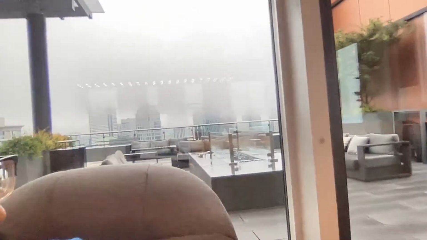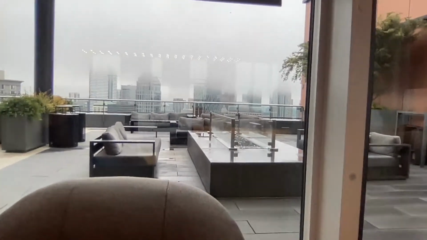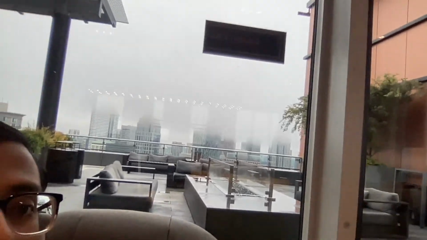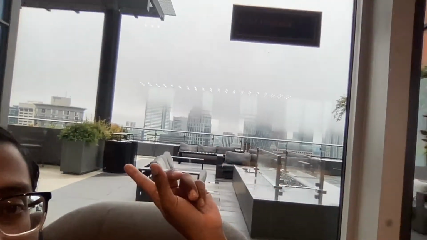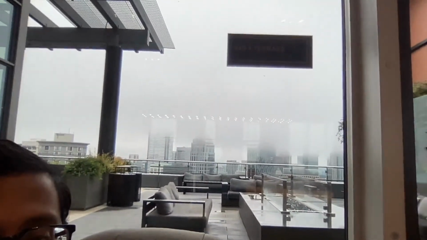Of course, and then Pankaj, where are you right now? I am in Seattle, so I don't know if you guys can see it, but it's extremely cloudy right now. You can see that's downtown Seattle. You literally can't see anything because of all the clouds.